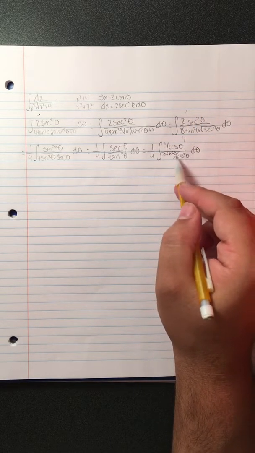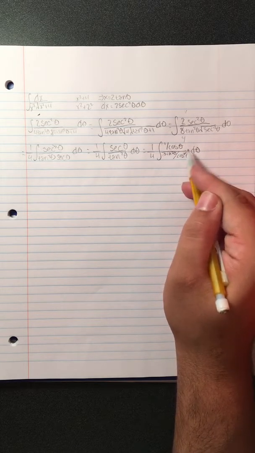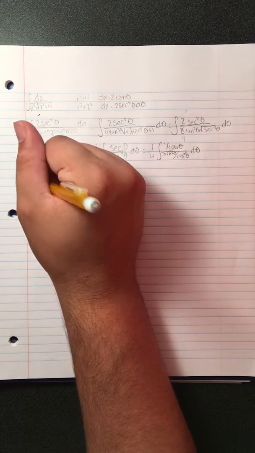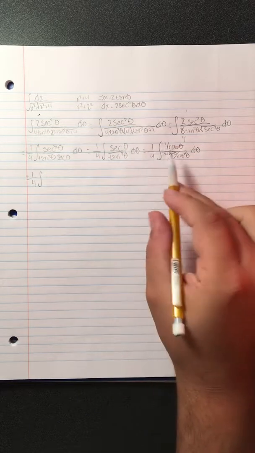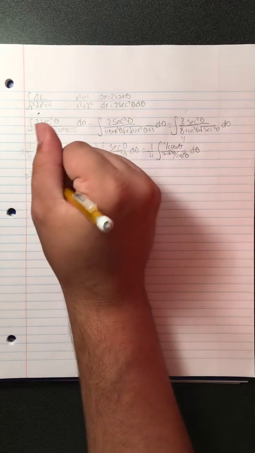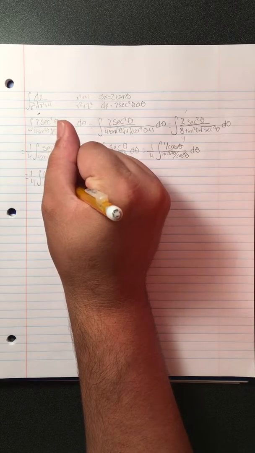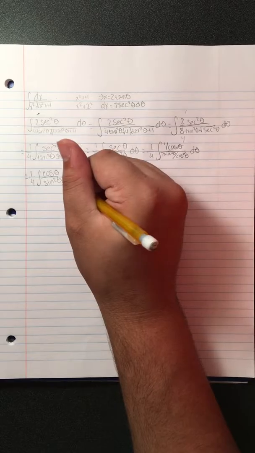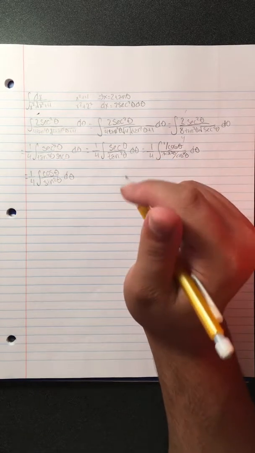So you're going to keep change flip to get rid of the fractions. This can come to the top. One of these is going to cross out. This is going to cross out. So you're going to be left with the 1 over 4 integral of cosine theta over sine squared theta d theta.